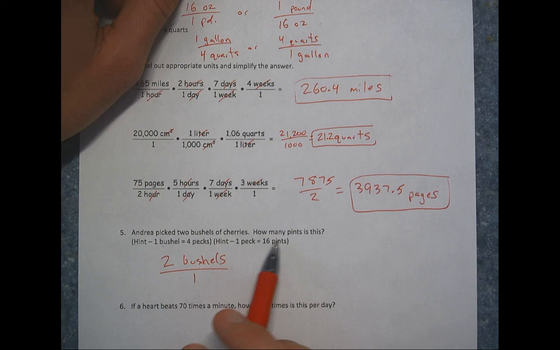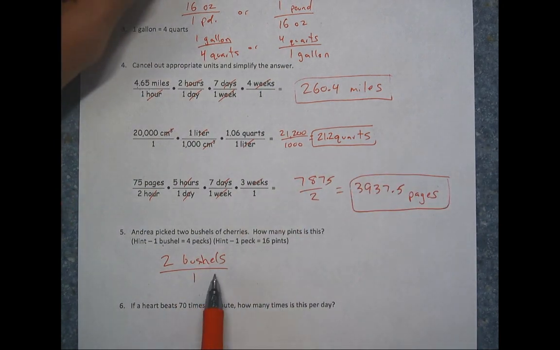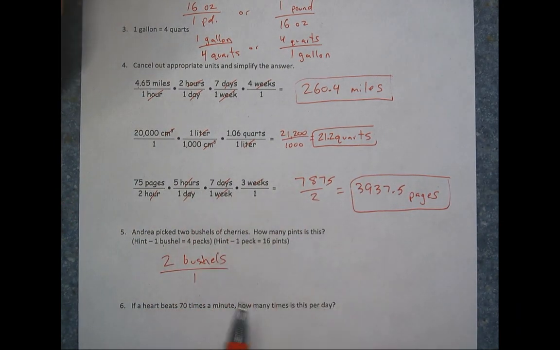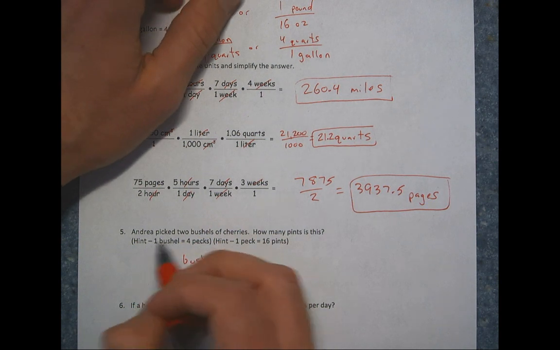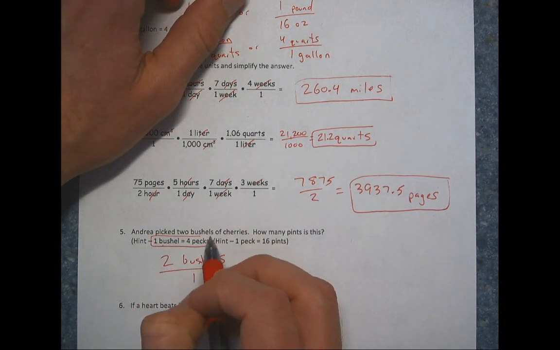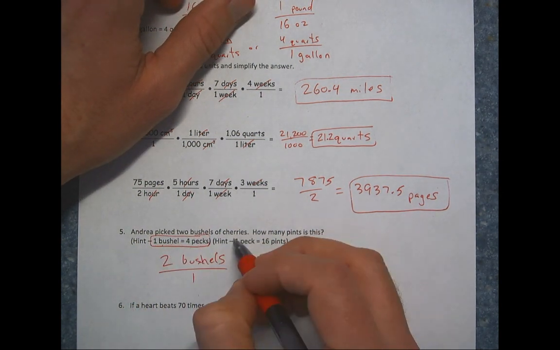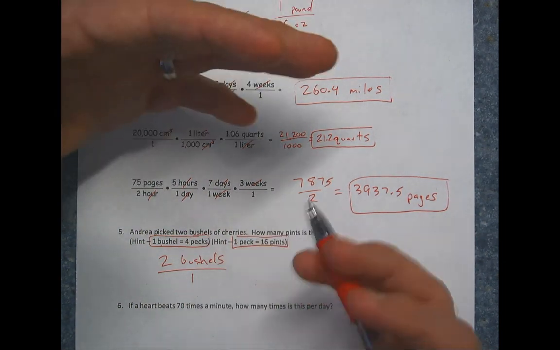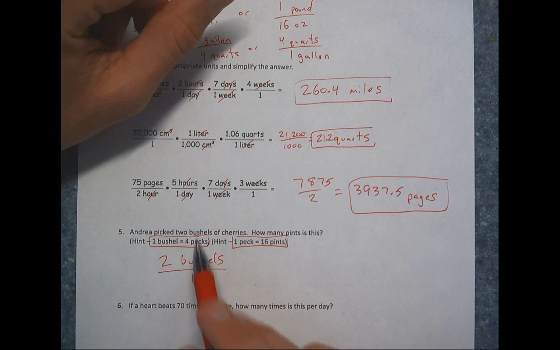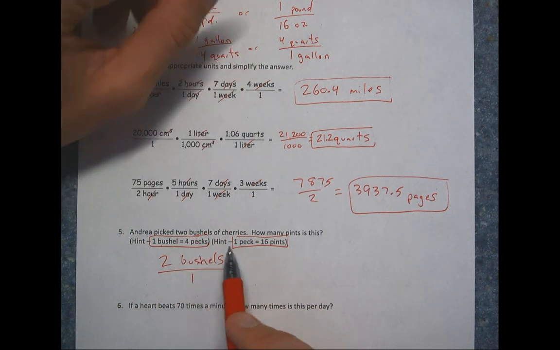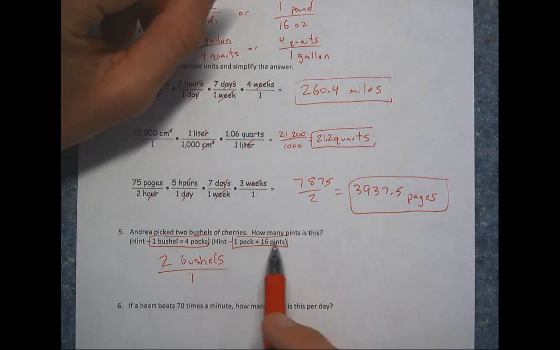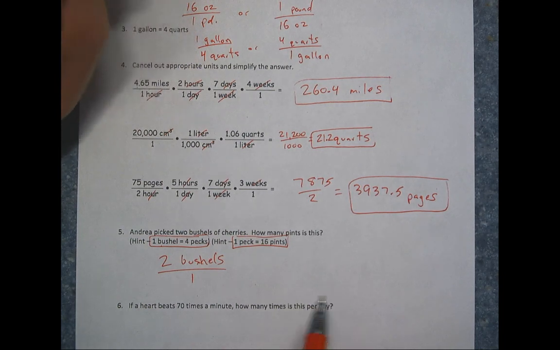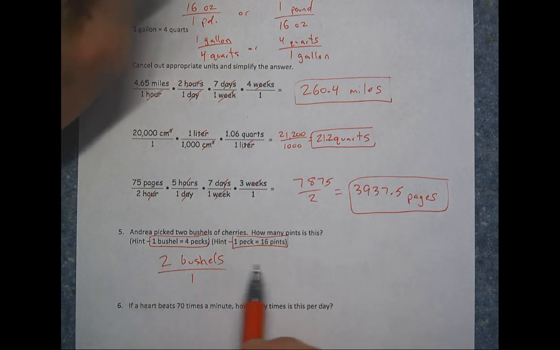Now there's ways to figure through this, but specifically for what we're doing, I want you to set up these conversion rates. So they give you the conversion rate here to go from bushels to pecks, and then from pecks to pints. So even if you don't understand what a peck is, it's obviously a certain amount of these bushels, okay, put together. And then if you have a peck, it's equal to a certain number of pints. So we're going to go ahead and convert this in 2 steps here. But it's actually just 1, but we're going to set up 2 conversions.